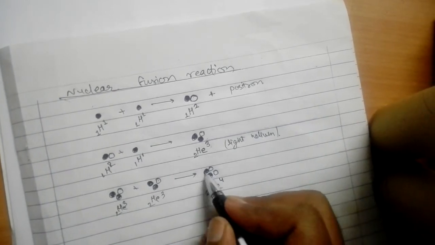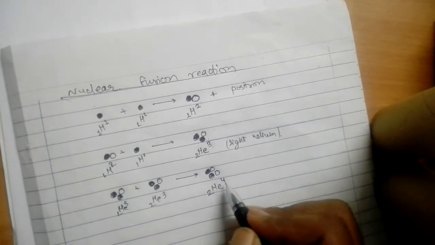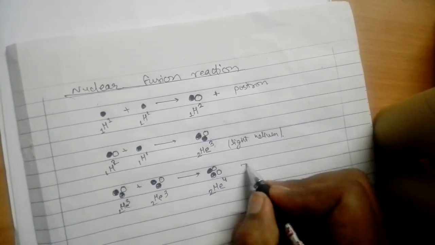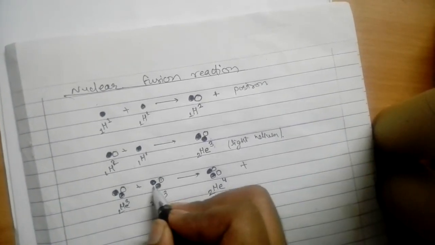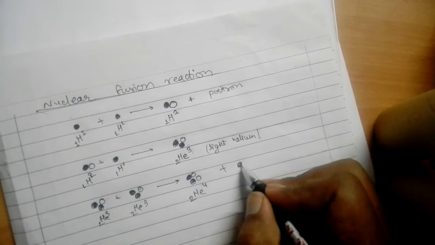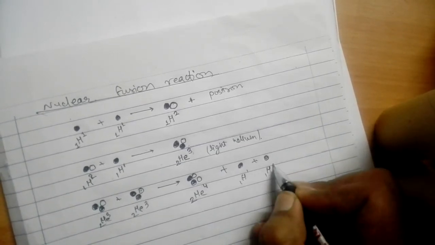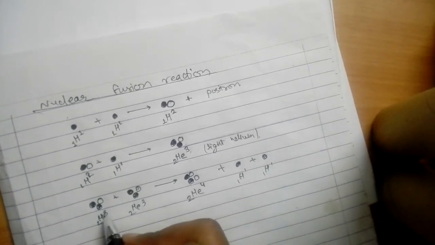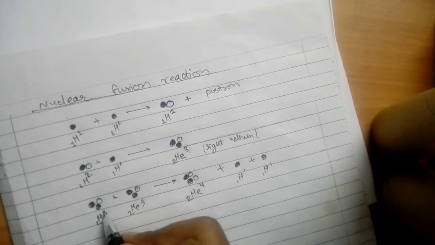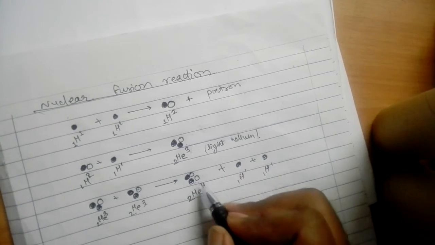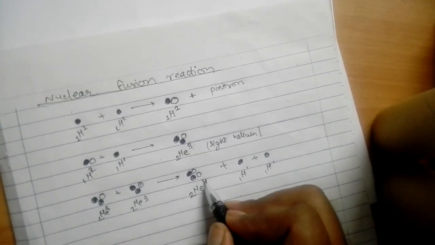Its atomic number is 2 and now the atomic weight is 4. And the other helium atom, since it has lost a neutron, the protons cannot stay together, they separate in the form of hydrogen. See, in this process, by collision of two atoms having atomic mass 3, it forms one atom having atomic mass 4.